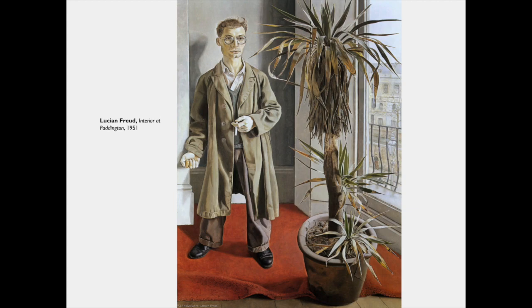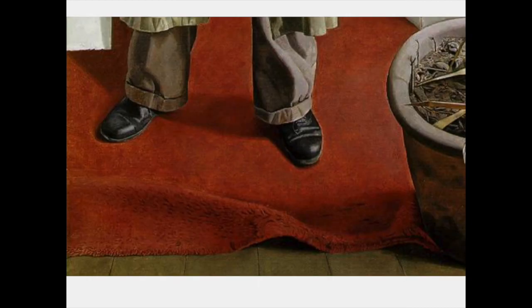Did it move when I was out? Look at the carpet. You can see how he stares at the plant as if he wants to know something from it, and the carpet looks unsettled. Did somebody move it in my absence? Everything is mysterious, and yet this portrait captures so much about this artist.